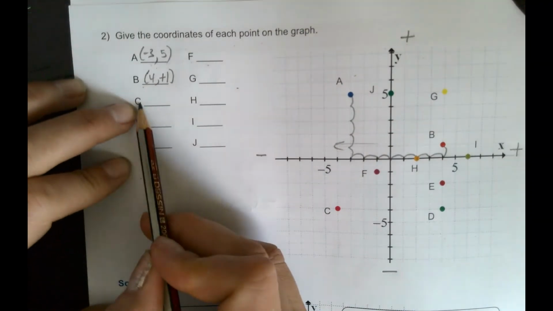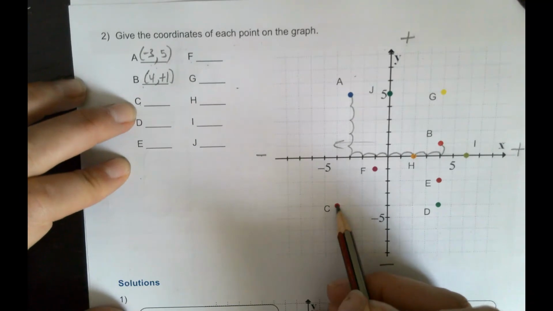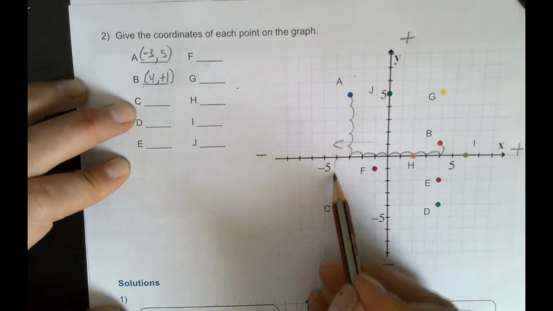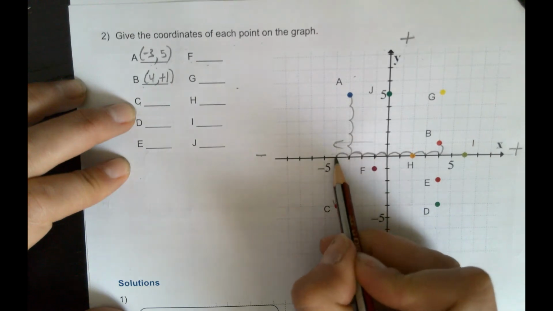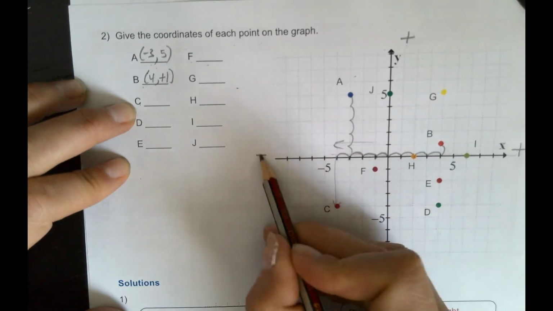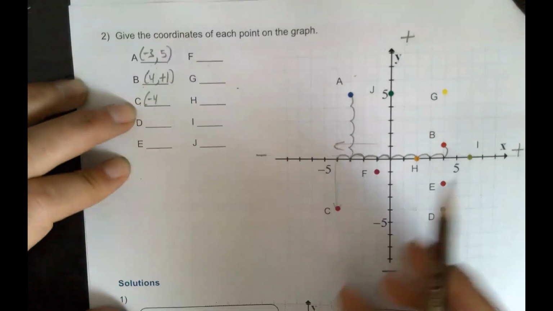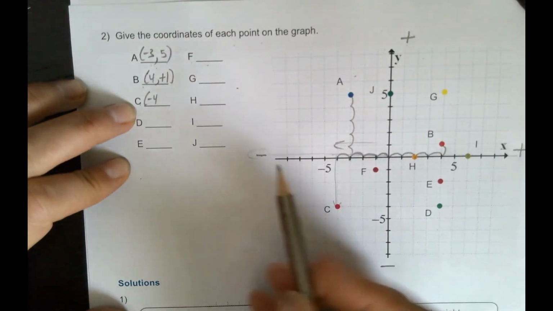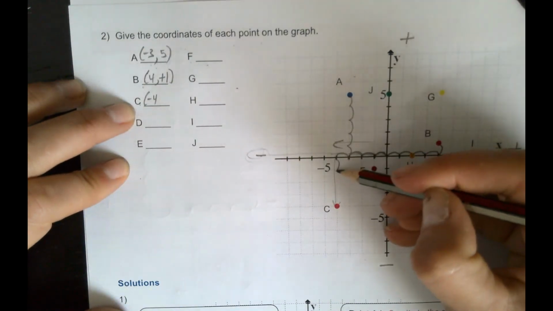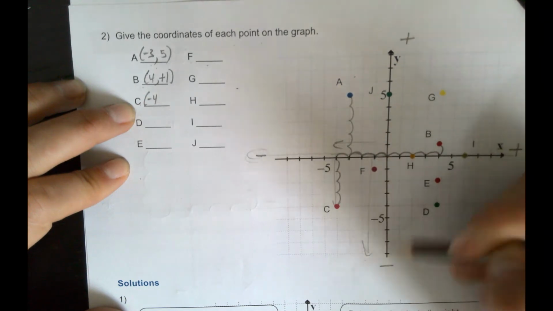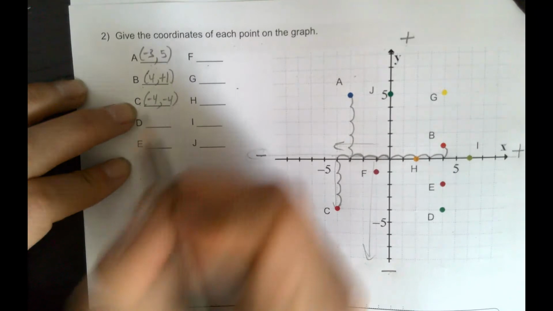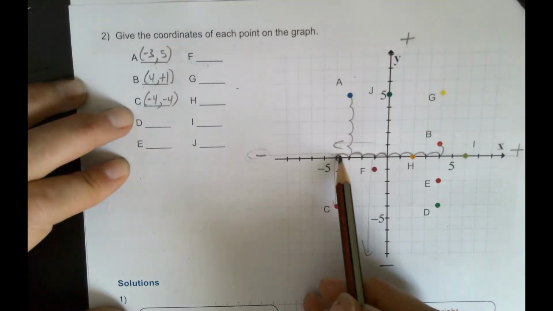C. Here's C. So I have to go to the negative direction and then down. So 1, 2, 3, 4. So I'm going this way, 4, but it's -4 because I'm going towards the negative side. Now I have to go down. 1, 2, 3, 4. Because I'm going down, that's negative. So I'm going negative, negative.